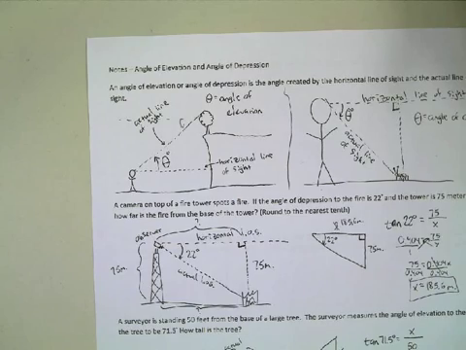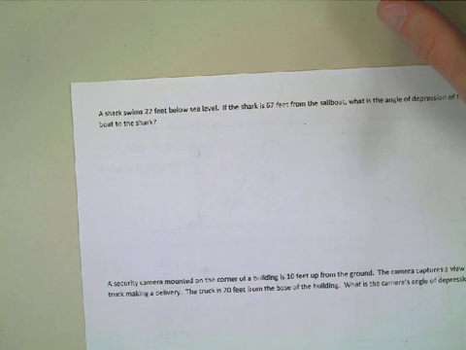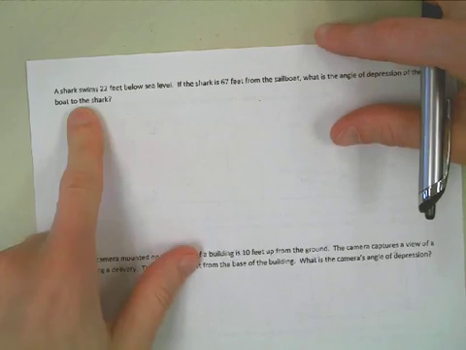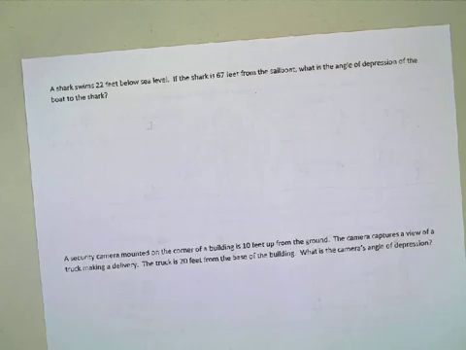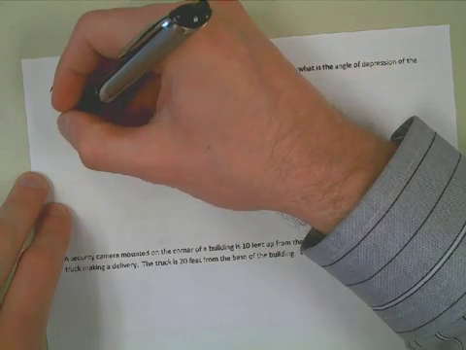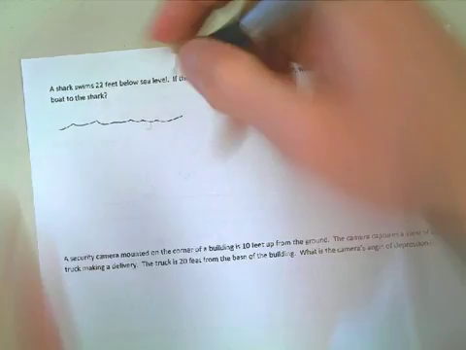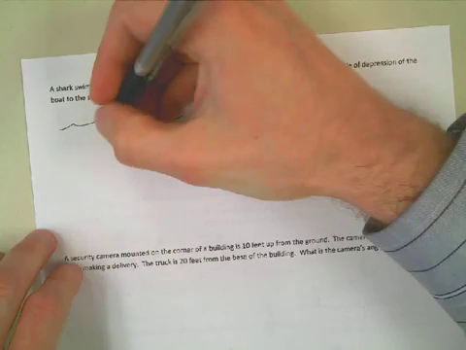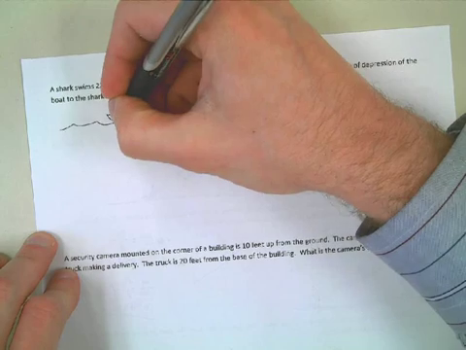Okay? All right, so again, we're going to skip this third one, and we're going to go to this next one here. A shark swims 22 feet below sea level. If the shark is 67 feet from the sailboat, what is the angle of depression of the boat to the shark? So in this case, we've got the water, and we have a sailboat on top of the water. And then we got jaws underneath.